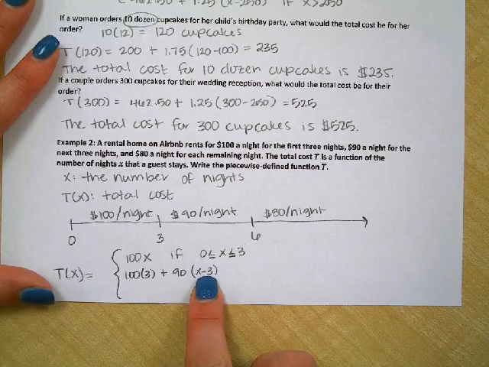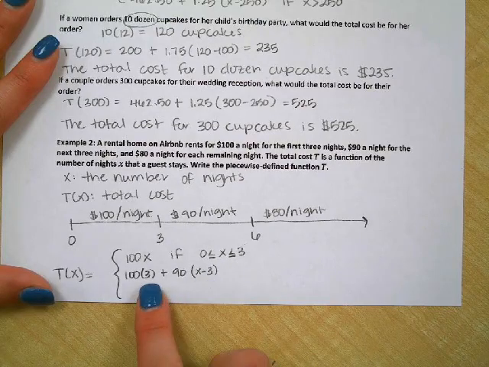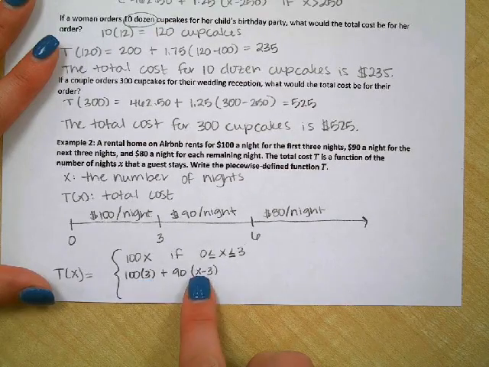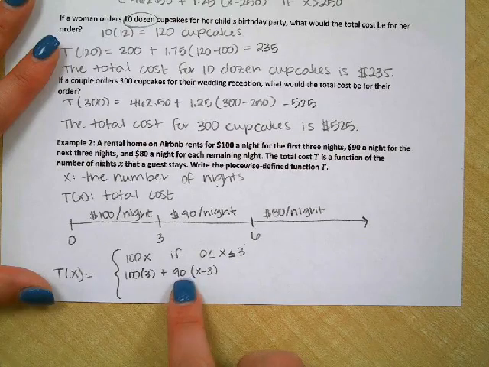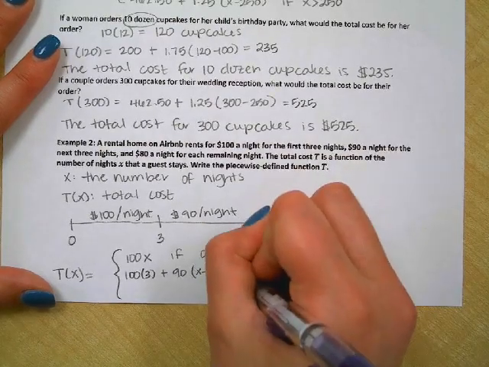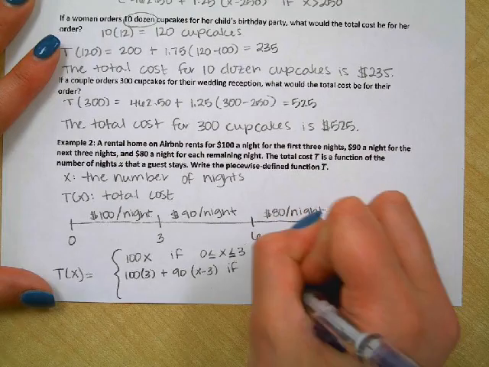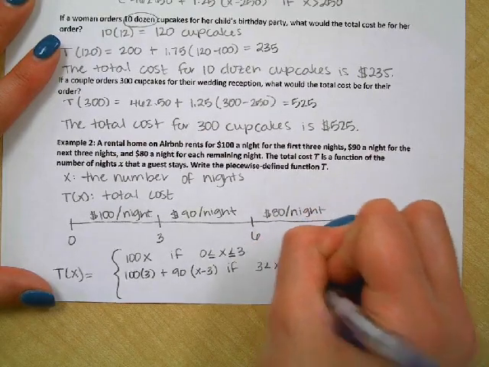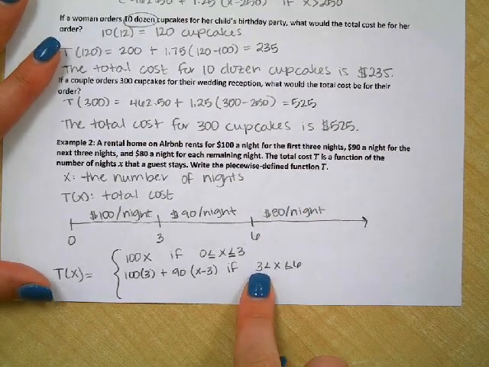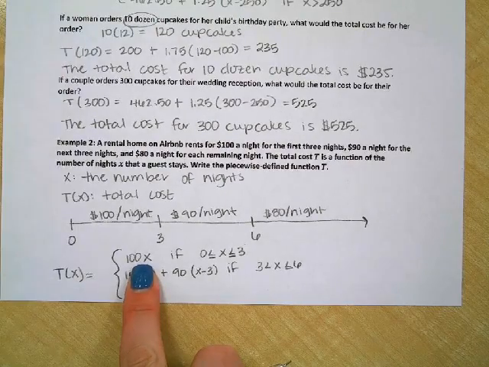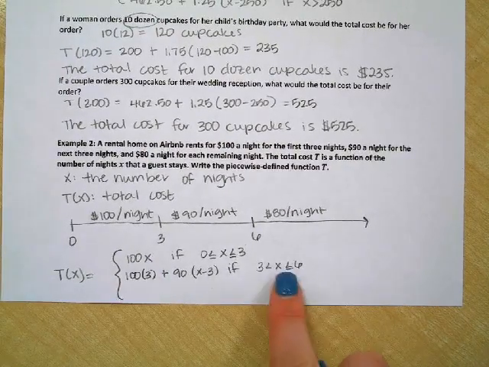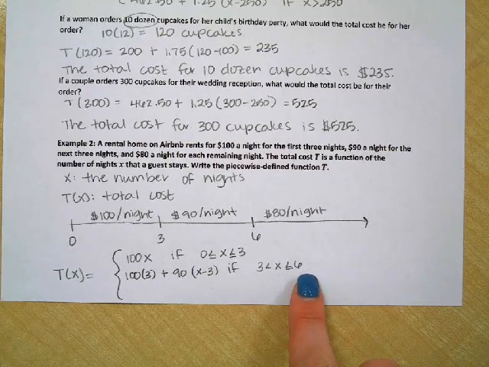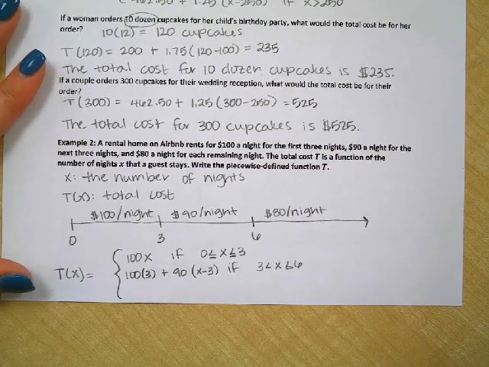If you stay for 5 nights, then you would do 3 nights at 100, and 5 minus 3 is 2 nights at 90. So this is going to be for x between 3 and 6. So I'm saying you can't equal 3 because 3 nights would be the lower price, or the upper price, I guess. And then anything between 3 and 6 is what is going to give you that $90 a night.